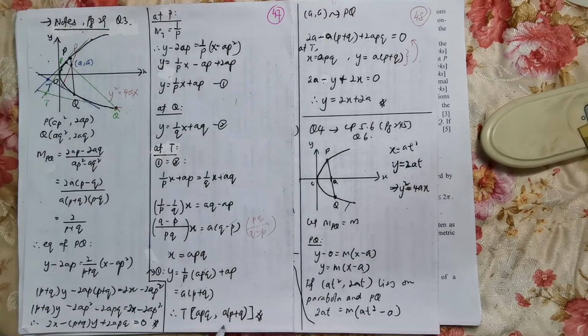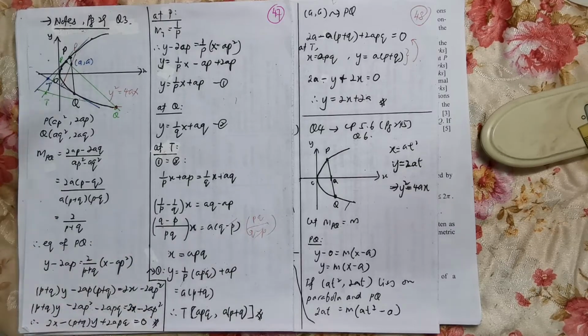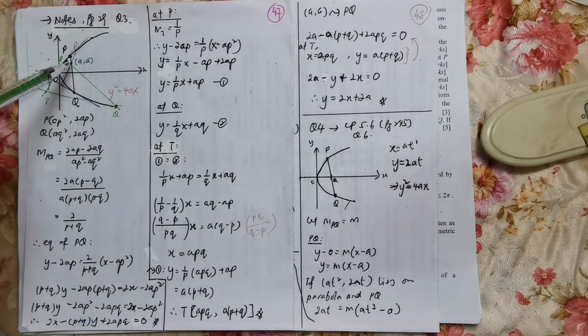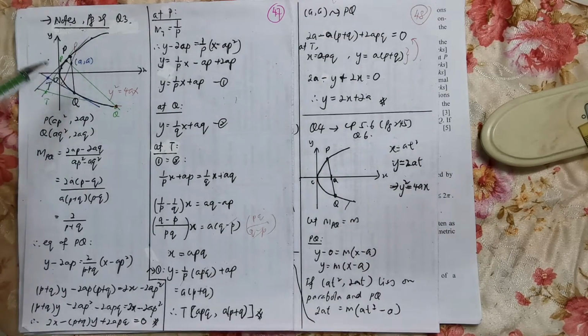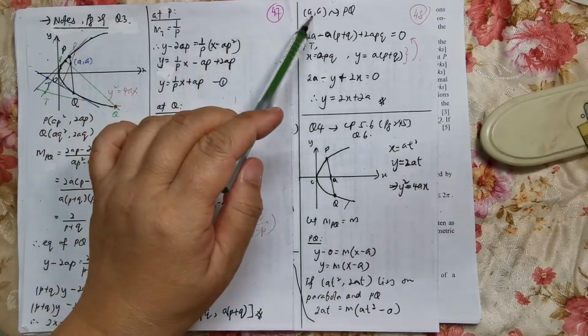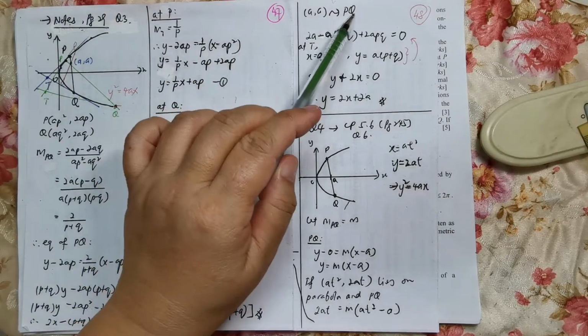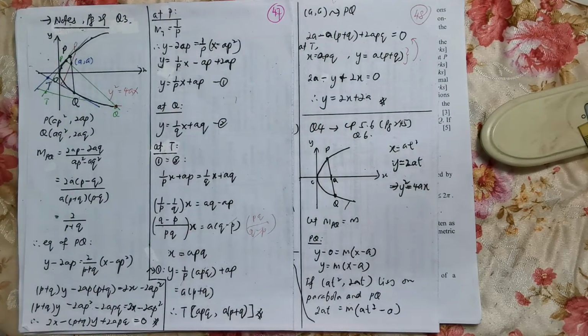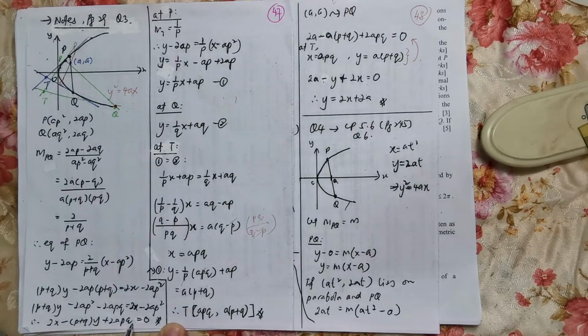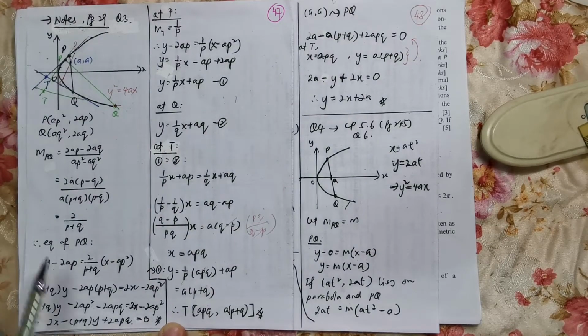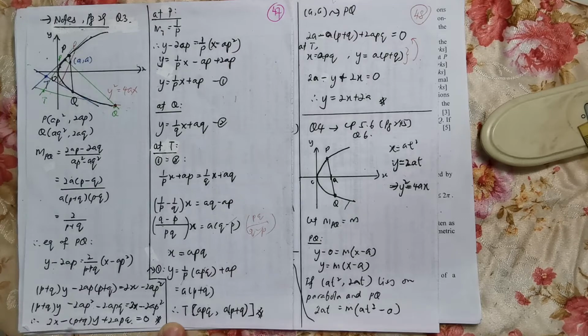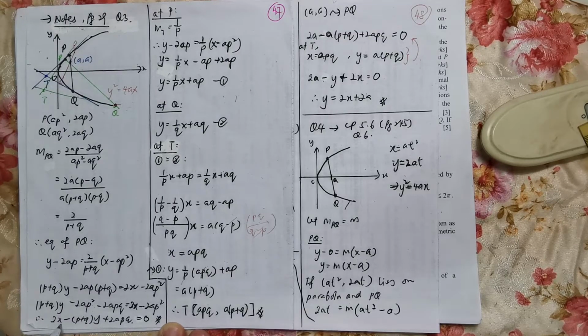We don't have to use the parametric coordinate for point T to eliminate the parameter, because they tell us that point A always lies on PQ. Point A always lies on chord PQ. So we can sub A into the equation for chord PQ, which is this one. Just now we calculated already, right? The equation of chord PQ, we calculated already. Okay, so we can sub point A into this equation.